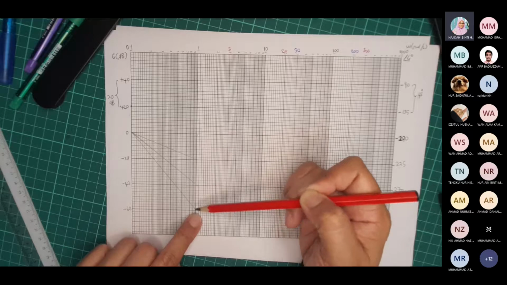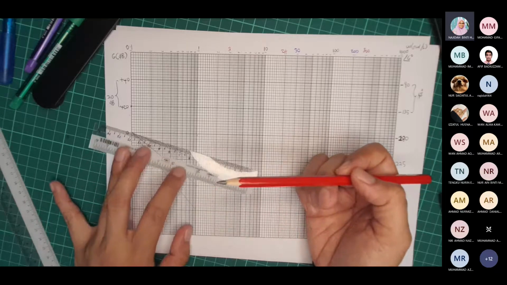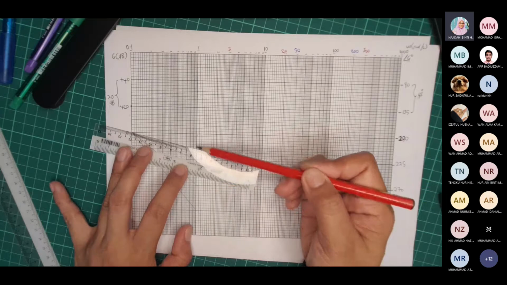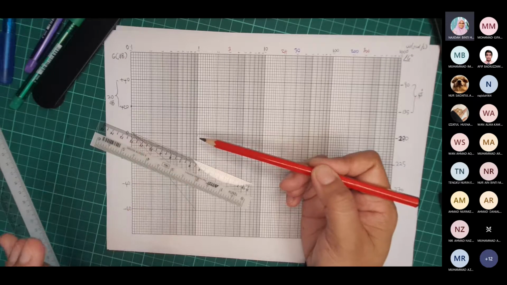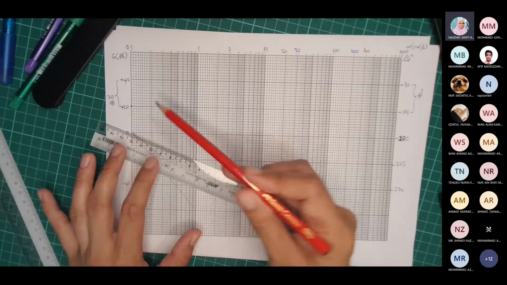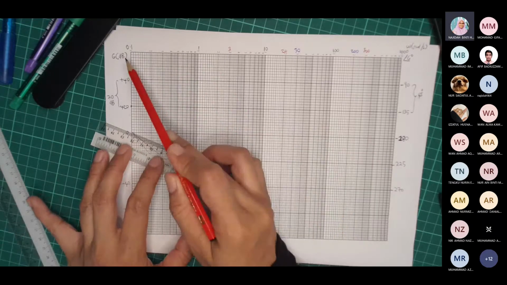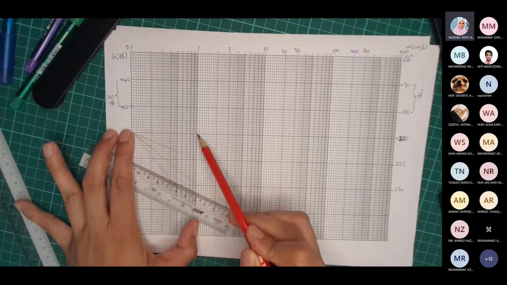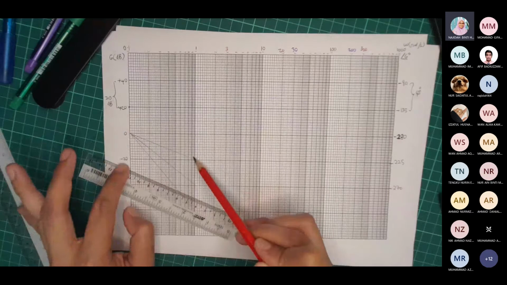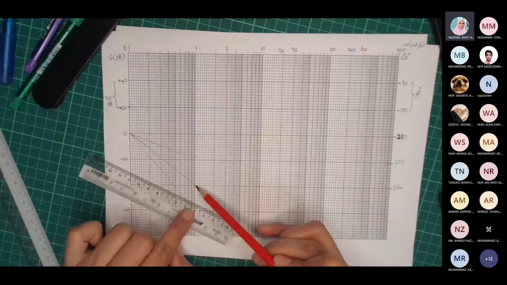Some of them sketch it like this, which is not enough 20. Some of them sketch it correctly for 20, but they didn't sketch for one decade. You should sketch for one decade. It must be for one decade and the value must be correct: 20, 40, 60.